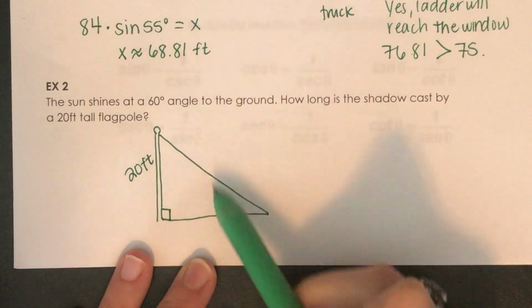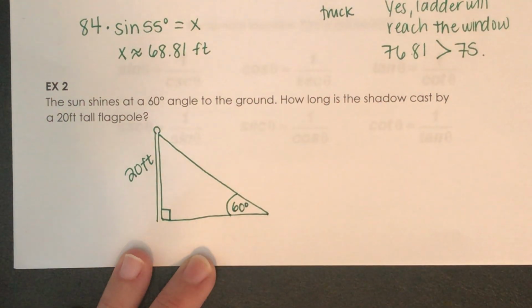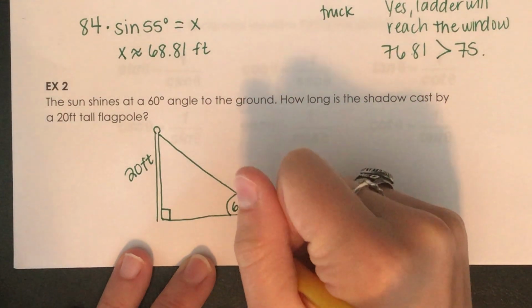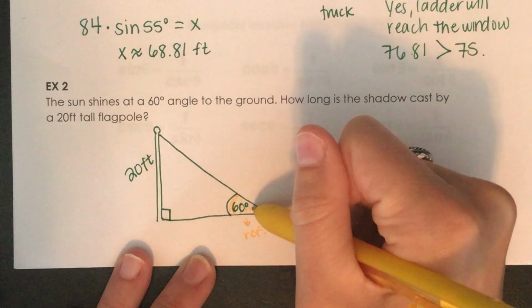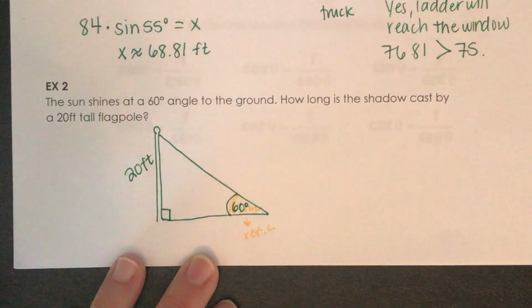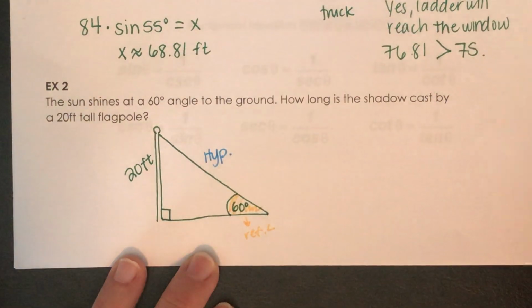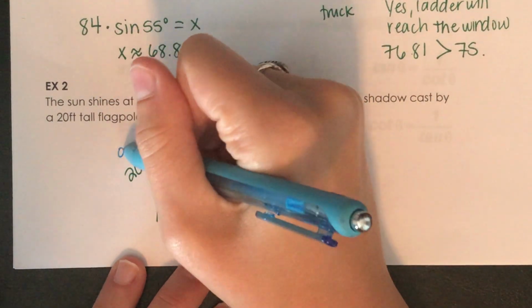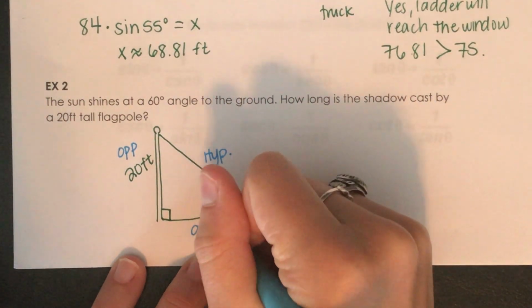So it's not going to be up here. My 60 degrees is going to be down here. Well, that 60 degrees is my reference angle. So if you want to mark that in some way, I highly suggest that. Now I'm going to label my sides. So across from the 90 is the hypotenuse. Across from the 60 is opposite. Next to the 60 is adjacent.